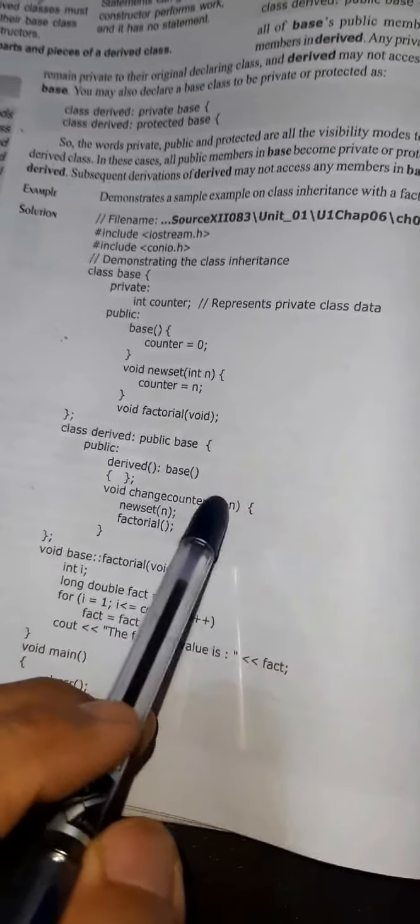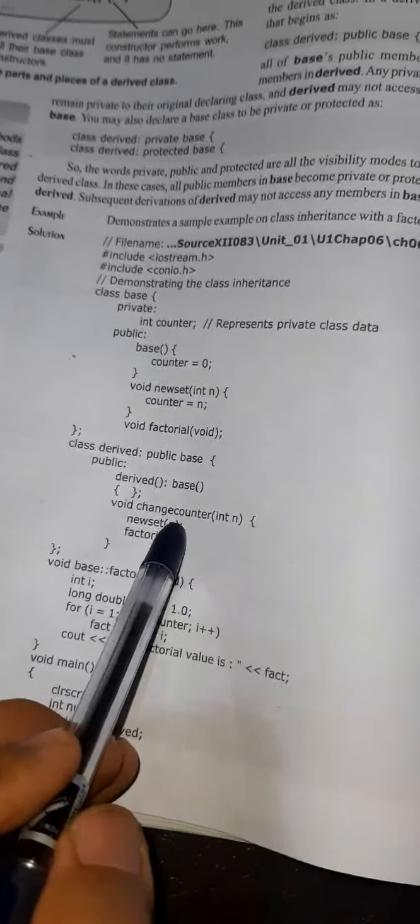After that, within this function body, the compiler comes to the next statement and it sees the calling function. So this calling function new set n calls this base class member function. Why? Because it has been made public, right? The public base, so it can directly access the public members. So the value which is stored in the variable n gets passed to here, and that is 6, right? And then that 6 is assigned to the counter variable. So that way the value 6 gets transferred from the derived class to the base class.